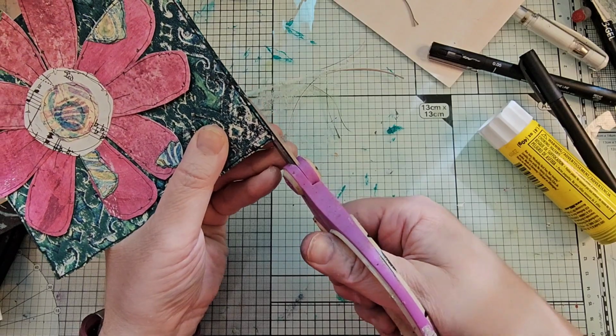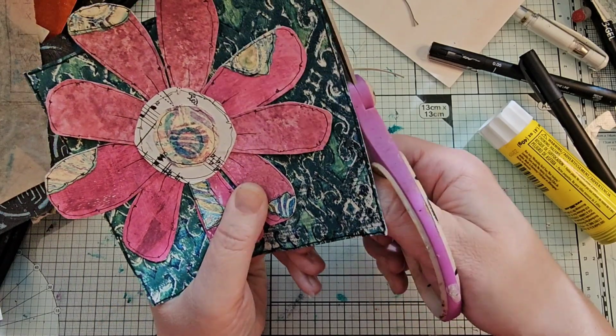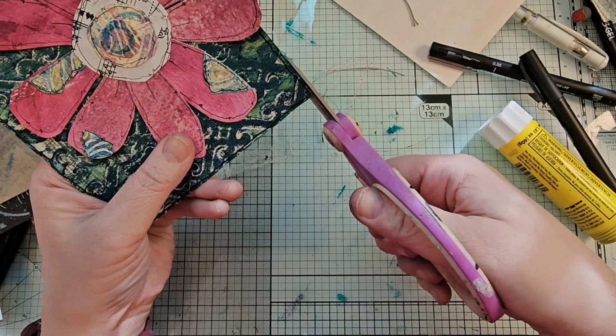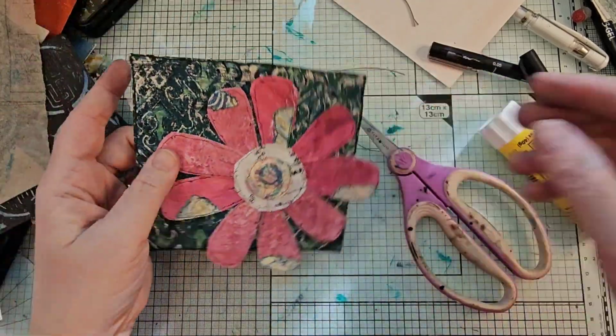There it kind of curves around a little bit. I know, can you even see? I can barely see. It's a little bit more noticeable down here.